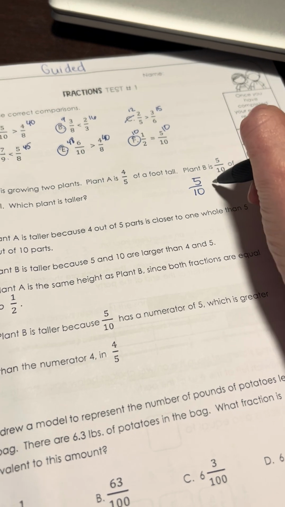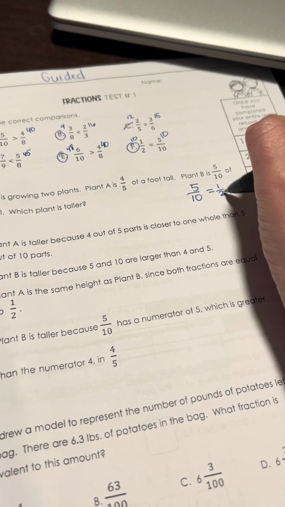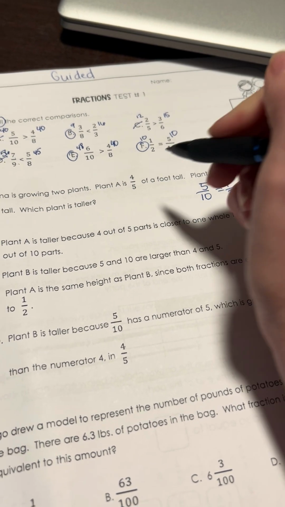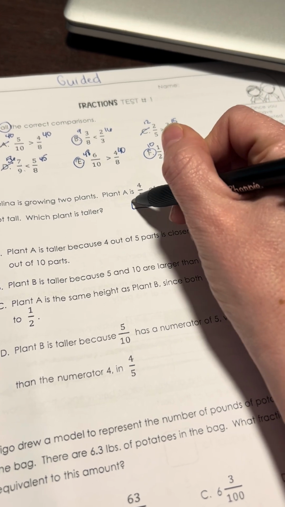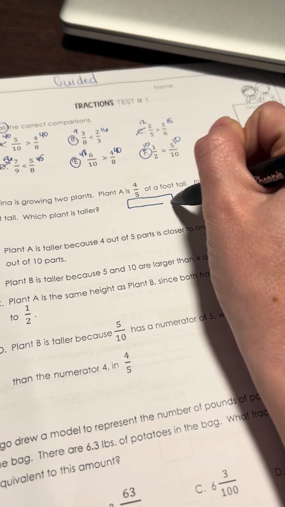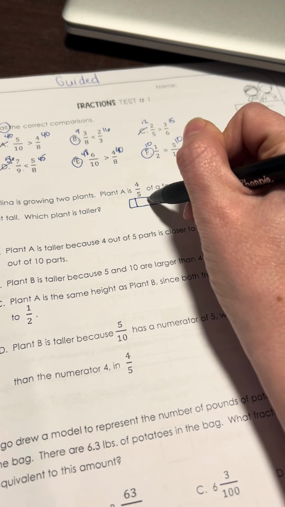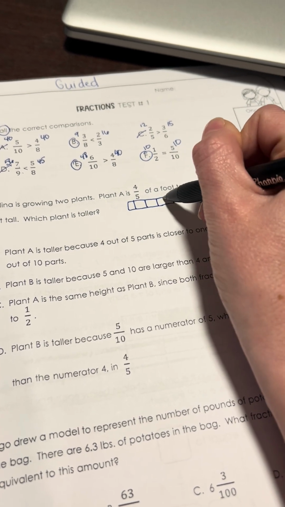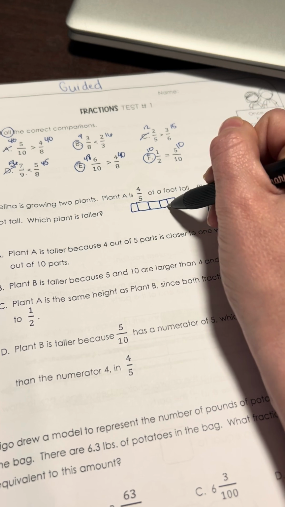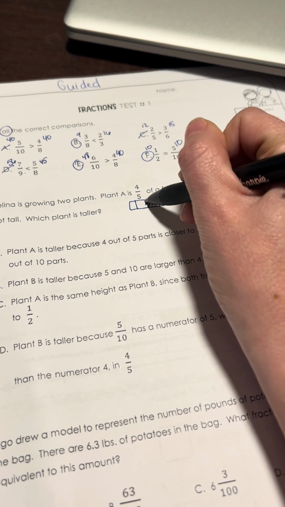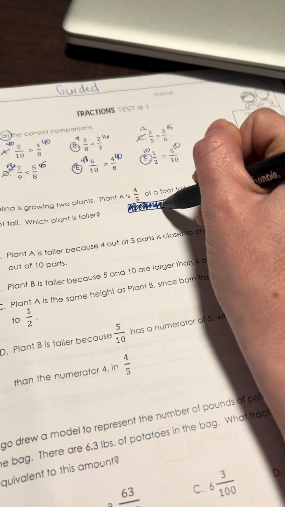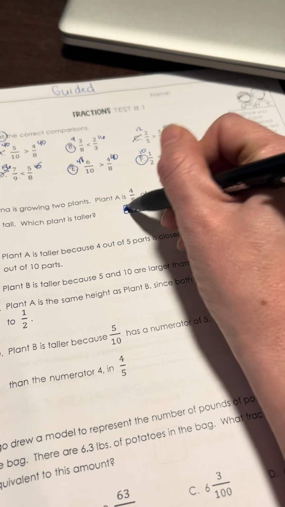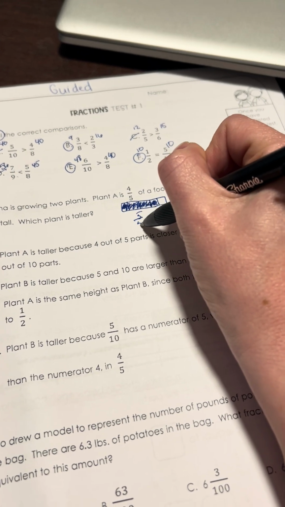Okay, so 5 out of 10 is equal to 1/2 because 5 is half of 10, okay? 4 out of 5. So if we've got 5 parts, 1, 2, 3, 4, 5, and we shade 4 of them, so that's almost, because 5/5 would be one whole.